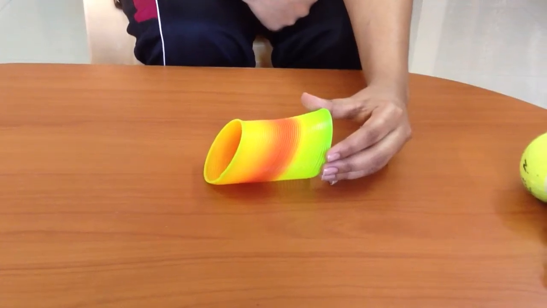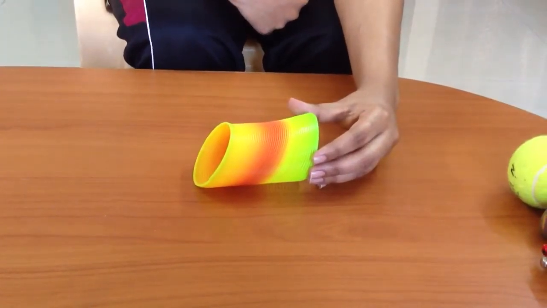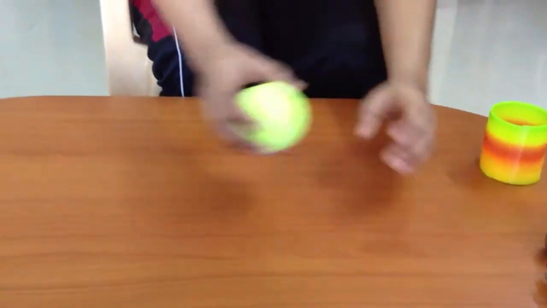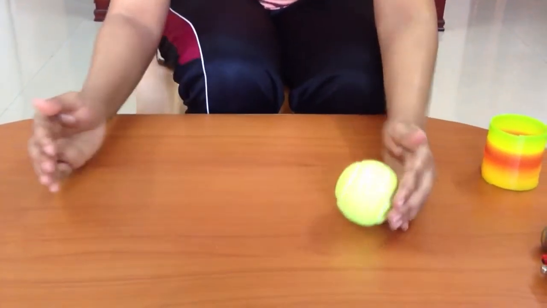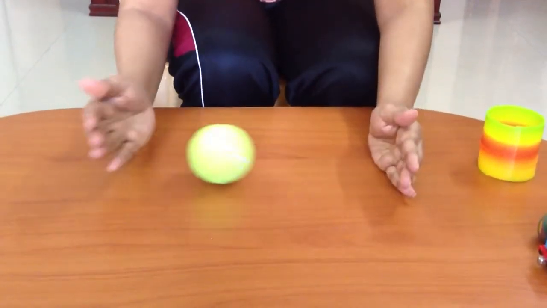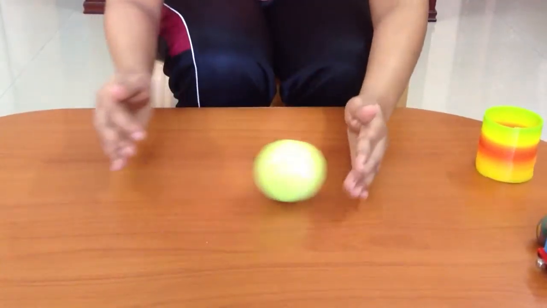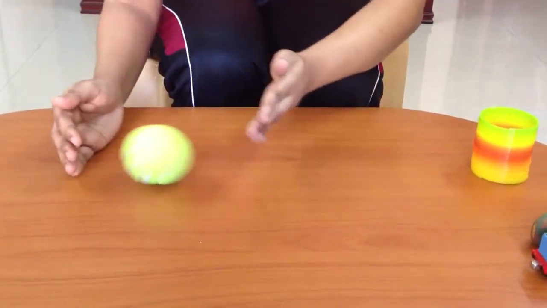Now we will demonstrate how force can change the direction of a moving object. Take the ball and push it with both hands like this. We observe that force applied by the hands changes the direction of the moving ball.